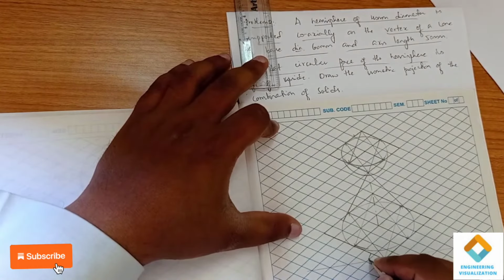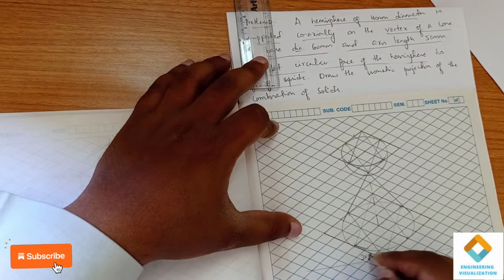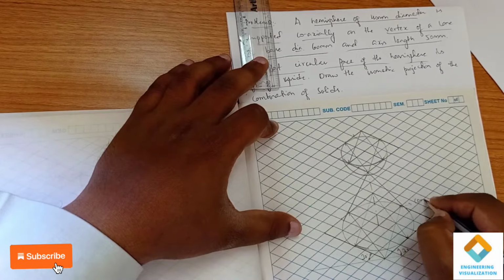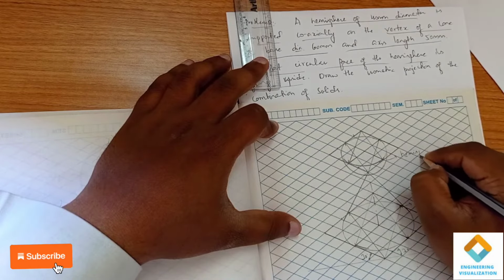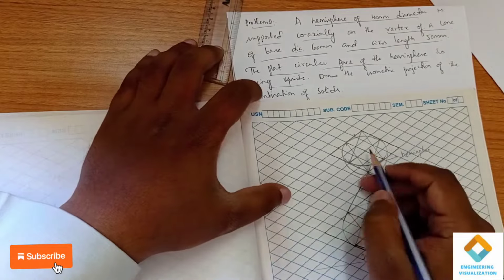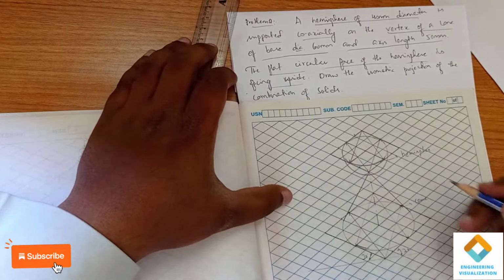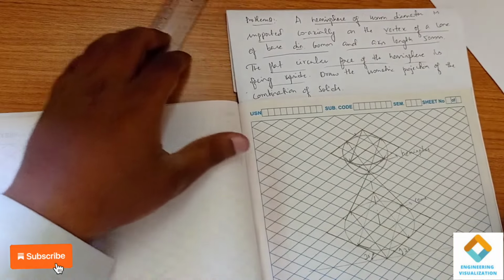Here you can see this is our 30 degree, so this is the cone and this is the hemisphere. You can see that this flat circular face is facing upside. So this completes the problem.